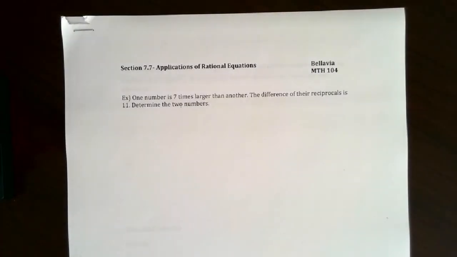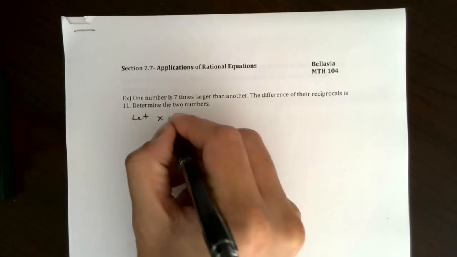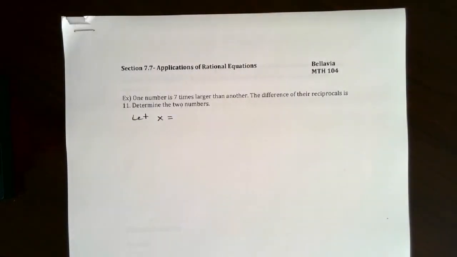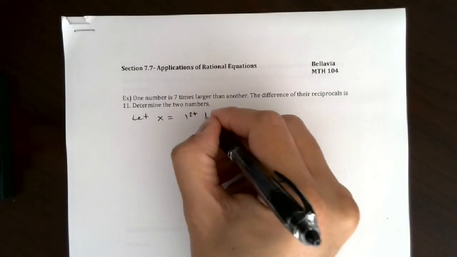And the number of things you're looking for will determine how many let statements you're going to need. Remember, you want to define your variables first. This is part of the process. This is what I expect to see if you're doing this on a homework assignment or on a test. So, we need two let statements because we're looking for two unknowns. So I'm going to let x equal what we'll call the first number.